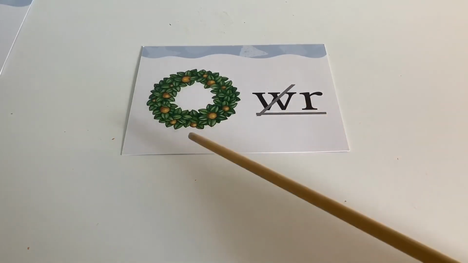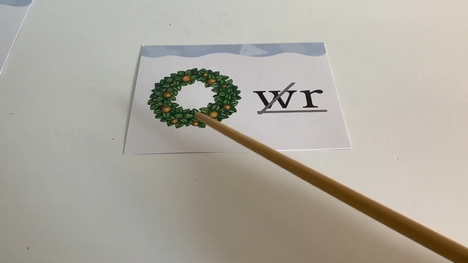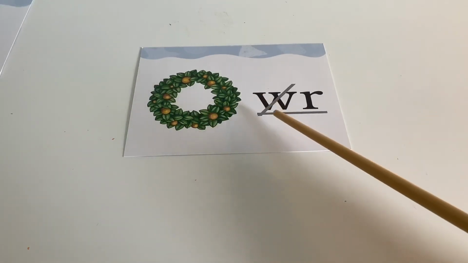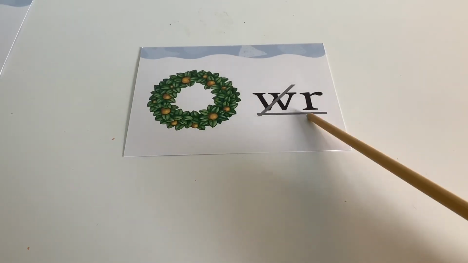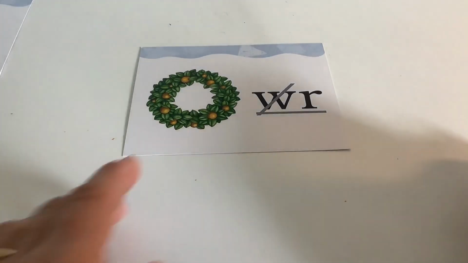It's not w-reath, it's just wreath, okay? So let's say wreath, ghost digraph WR. Now, one word that you might see a lot with that ghost letter WR is the word write.